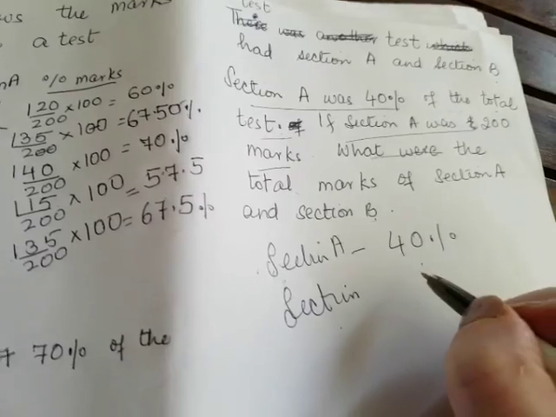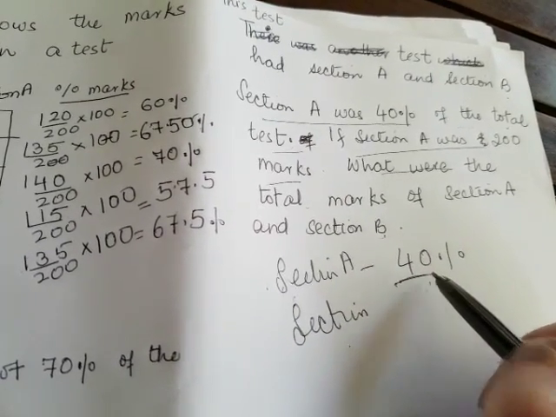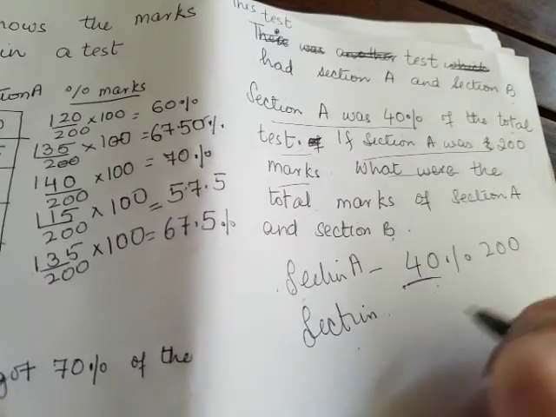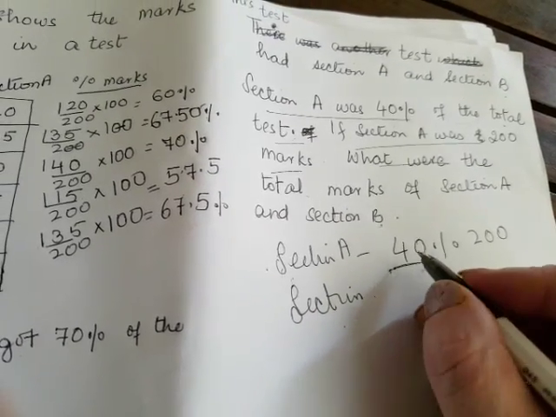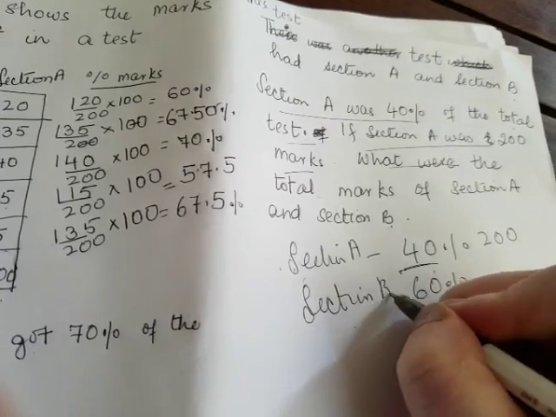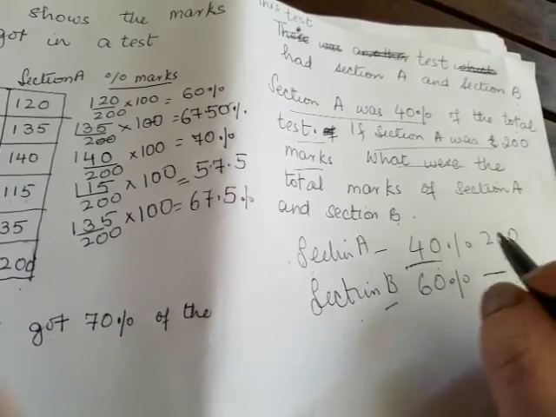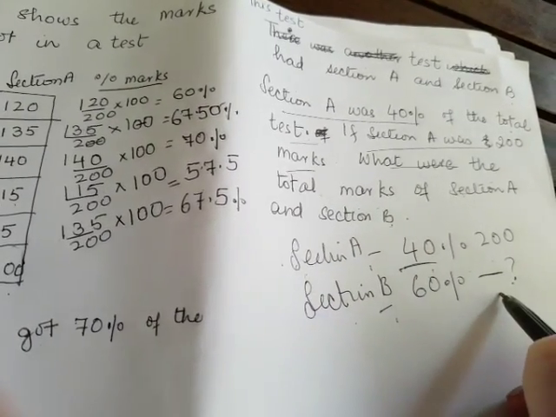Total test is, what percentage was section A? 40%. So section B is, section A is 200 marks, so what is left out of the total? Total is always 100%. So what is left? 60%. So section B was 60% of the total marks, and you need to find these marks. And then what were the total of section A and section B together?